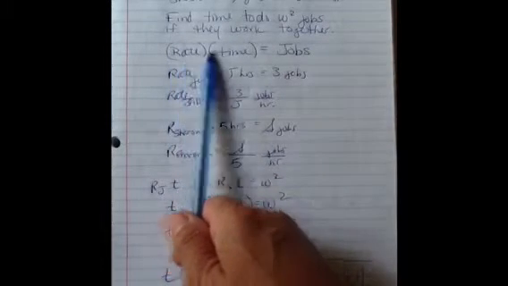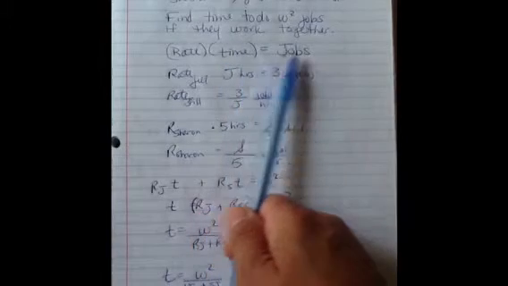Now this example says that Jill could do 3 jobs in J hours and Sharon could do S jobs in 5 hours. They want us to find out how long. That's not length, that's time. Find the time to do W squared jobs if they work together. Now the big assumption here is that their rate will be the same regardless of whether they work separately or whether they work together. So again, rate times time equals jobs.